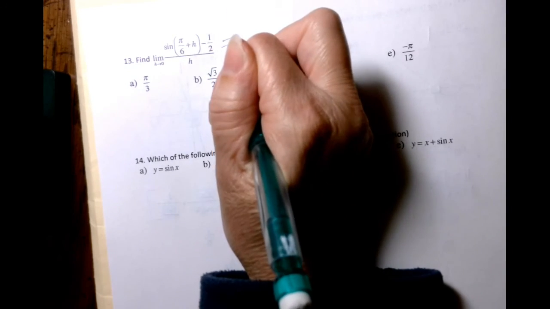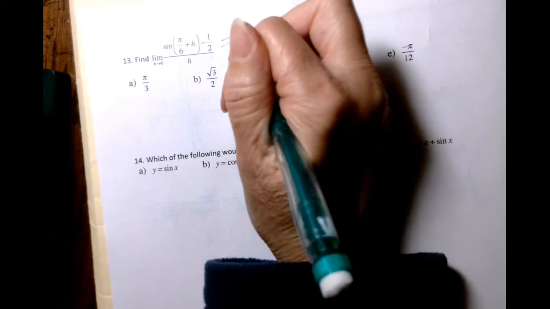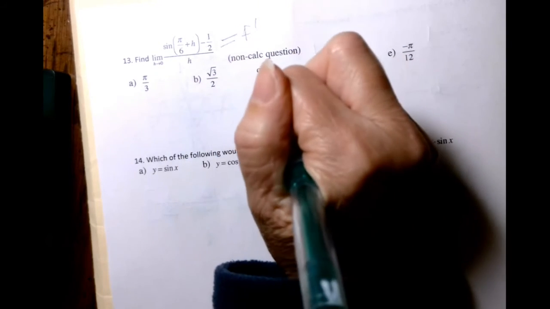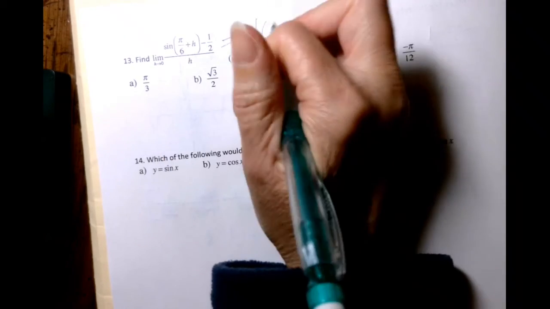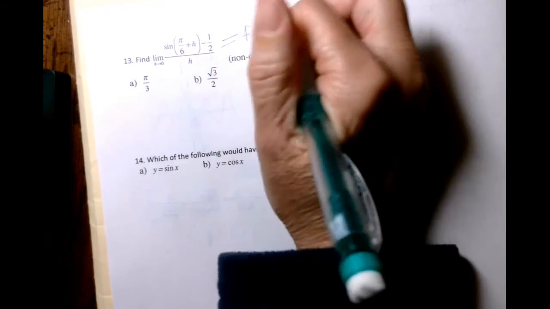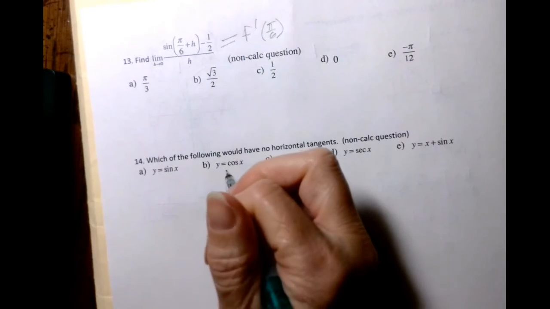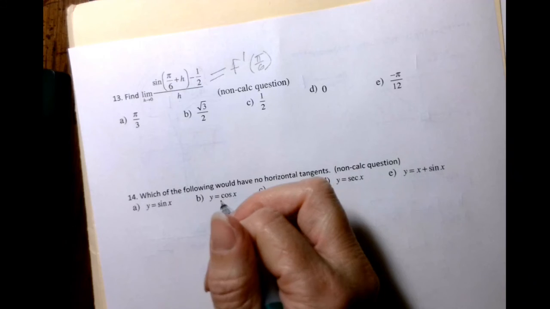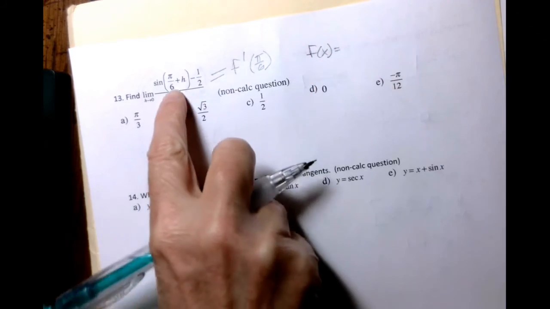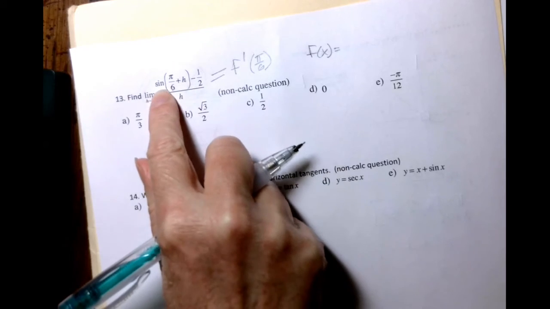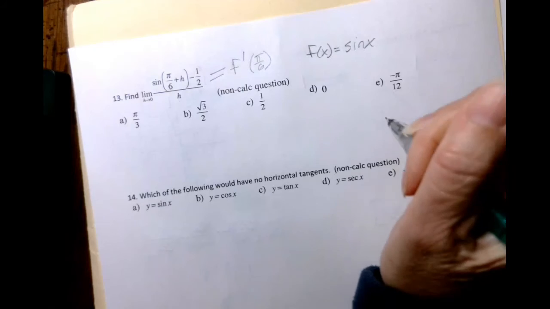This setup right here is equivalent to finding the derivative or slope of a particular function at an input value. This is the a or the x, the input at pi over 6. So the question is, well, what's our function that we're deriving? F of x, the function where I'm putting my input in, is the sine function. So f of x is going to equal sine of x.